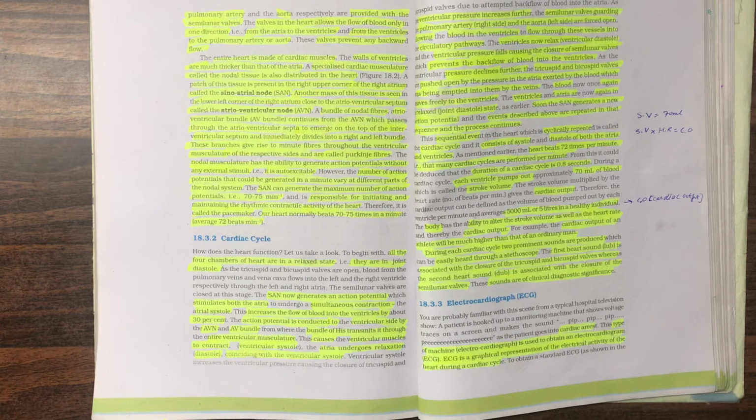Electrocardiograph, that is ECG. You are probably familiar with this scene from a typical hospital television show. A patient is hooked up to a monitoring machine that shows voltage traces on a screen and makes the sound pip, pip, ping as the patient goes into a cardiac arrest. This type of machine, electrocardiograph, is used to obtain an electrocardiogram.